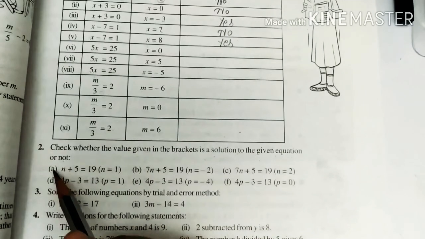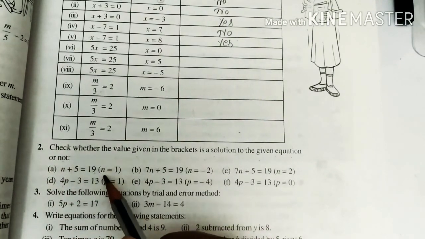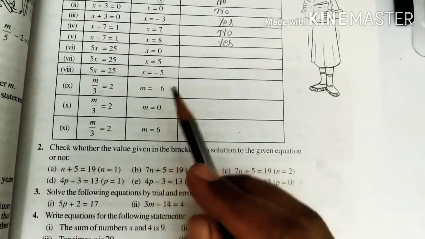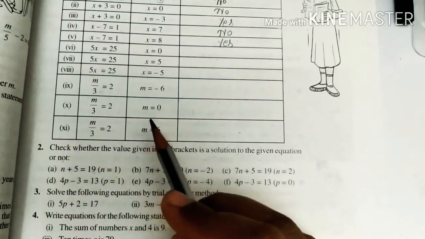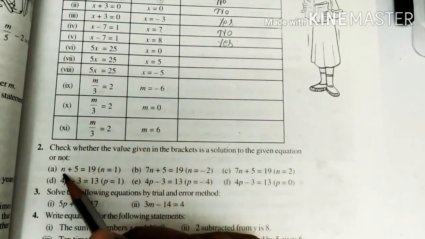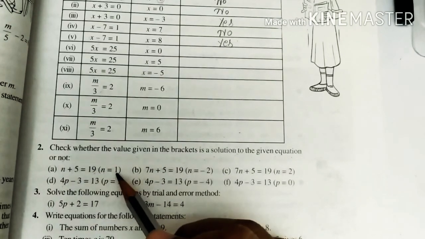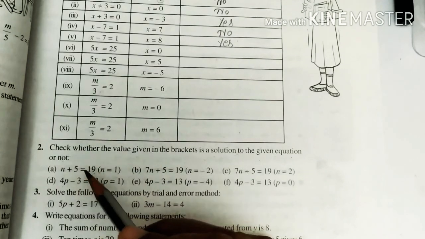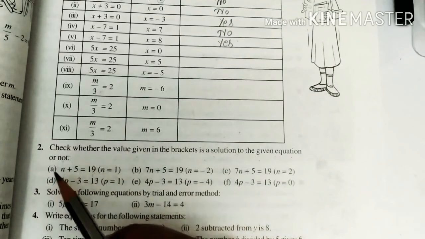So over here the first one, A part says n plus 5 is equal to 19. n is equal to 1. So it's the same kind of question as in question 1. They had written or given the value of the variable, right? So over here n is the variable and n is given as 1, right? So we have to try this and check whether this is satisfying this equation, right? So n is equal to 1.